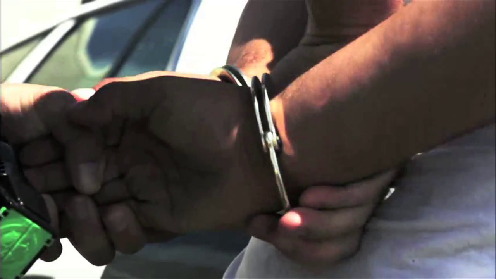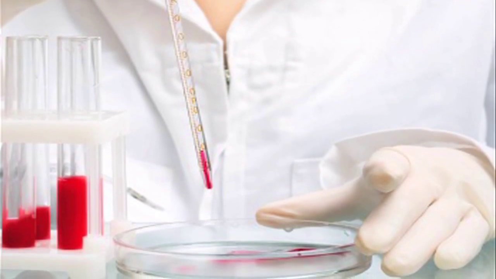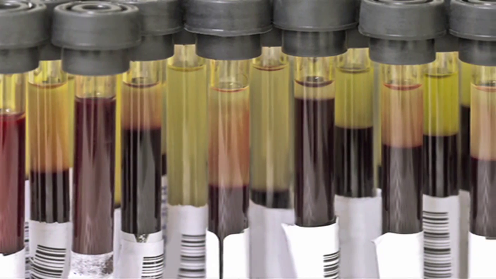Thirdly, oftentimes the police will have you submit to either a blood or a urine test to determine the presence of a controlled substance in your blood. The prosecutor will offer those results at trial in an attempt to prove that you were under the influence of a drug.